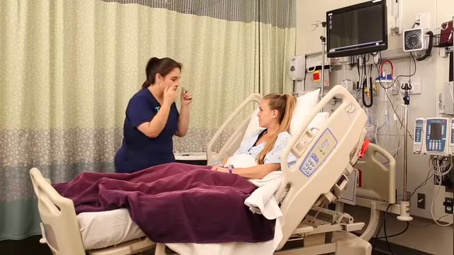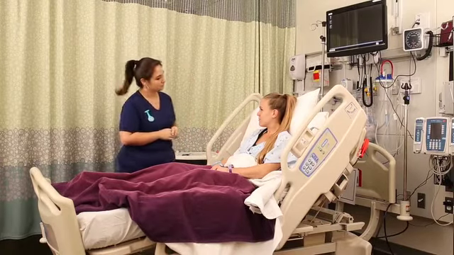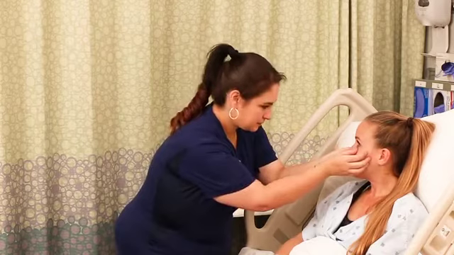Are they symmetrical? Are the eyelids symmetrical? Is there any drooping? Do you see any drainage, redness, or lesions? Are they protruding or sunken in?